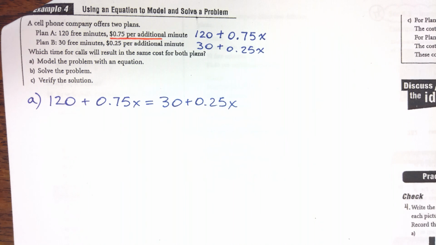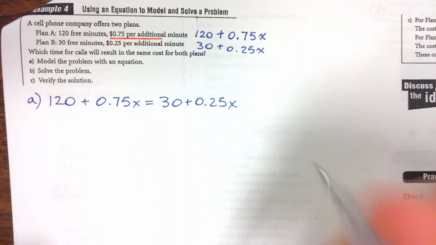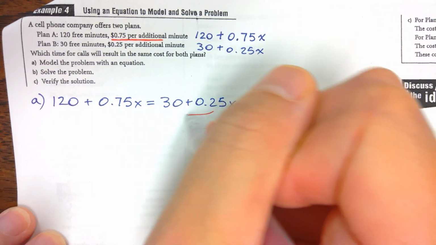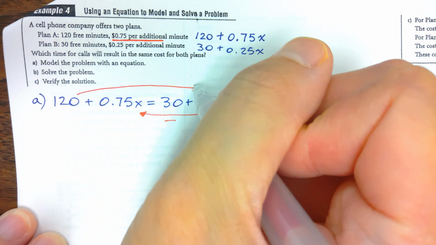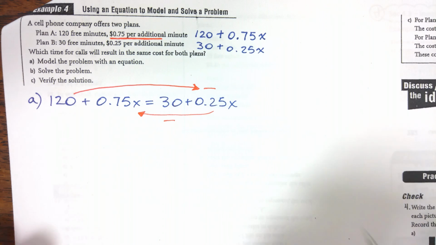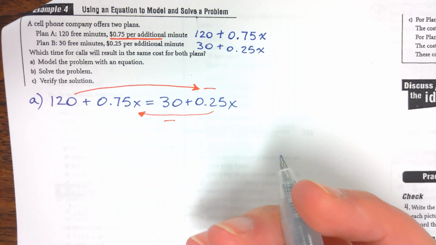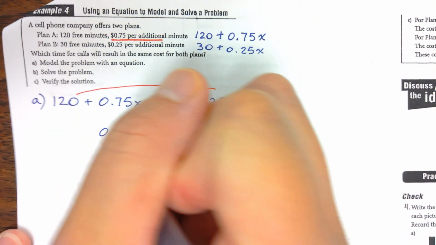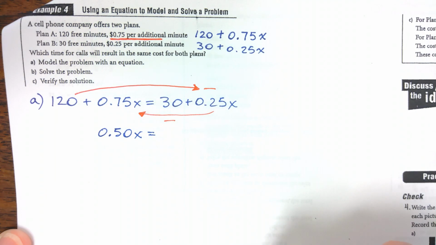When you move the variables, don't forget to change sign. Okay. Leandro, did you get an answer? Alright, move that over, move this over. So 0.75x minus 0.25x. What do you get? 0.5 or 0.50x. Good. 30 minus 120?